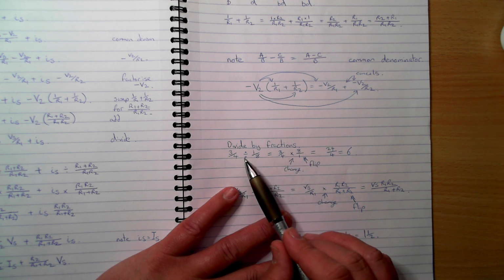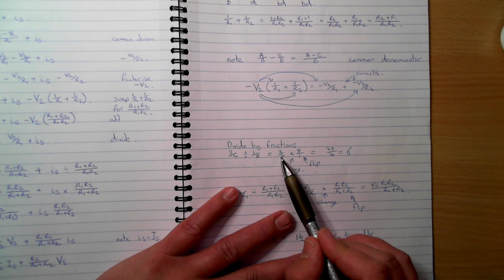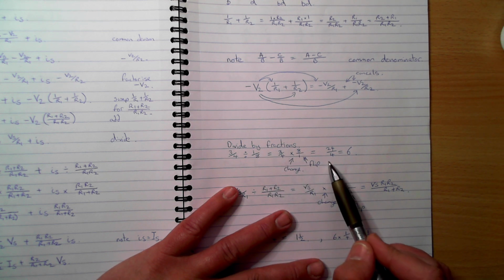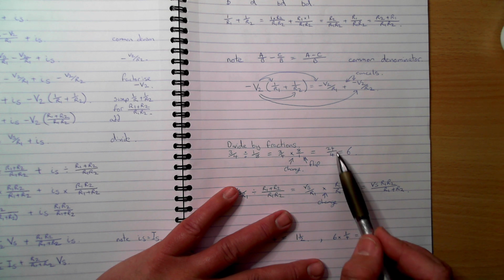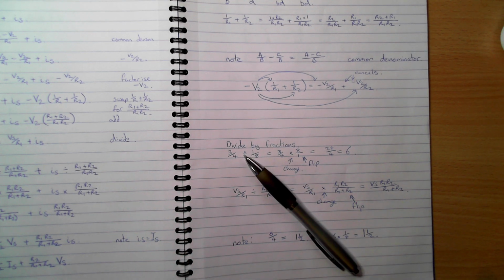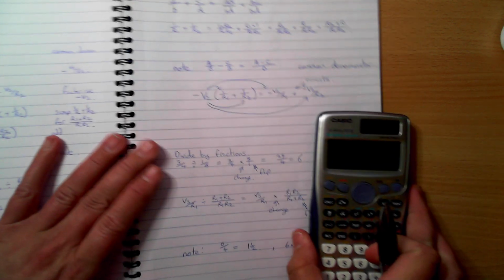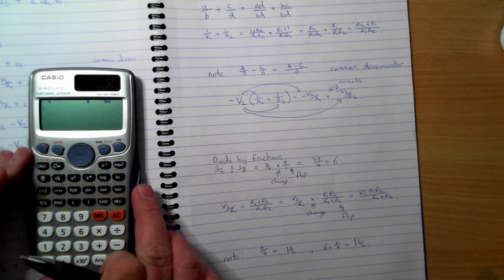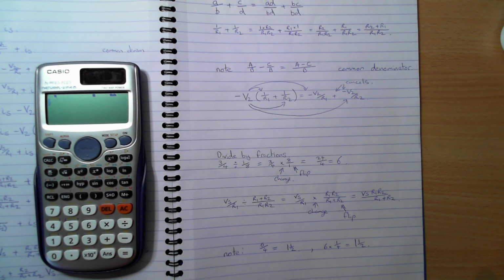So 3/4 divided by 1/8 is the same as 3/4 times 8 over 1, which equals 24 over 4, which equals 6. Let's grab our calculator and double check. So with rules like this, I like to check them whilst I'm working things out to make sense of it.